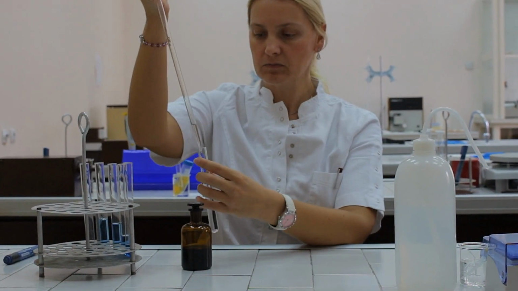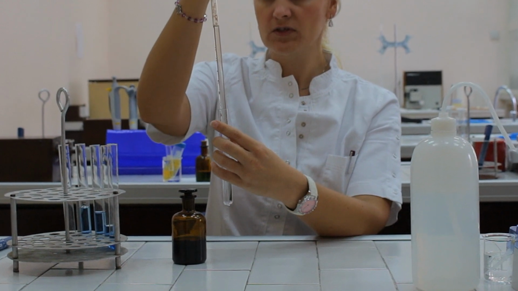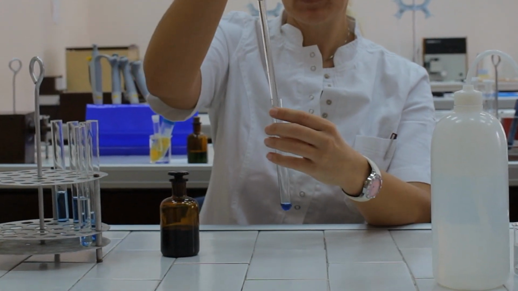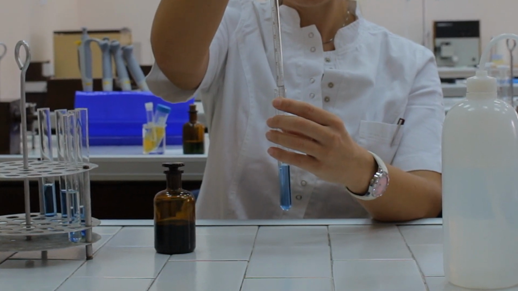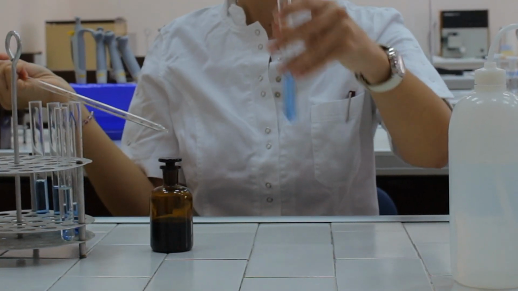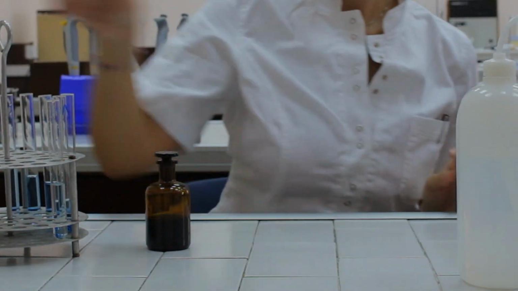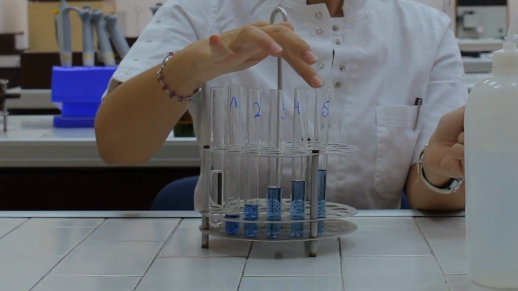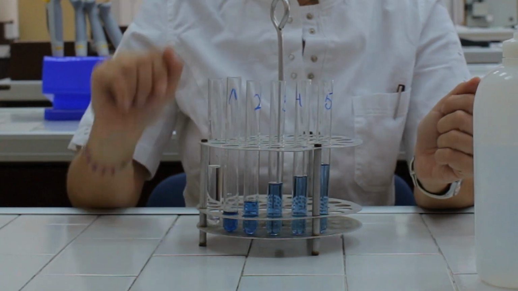And finally, 10 milliliters of distilled water to the test tube number 5 in order to make 11 times dilution. When the dilutions are prepared, we have several concentrations of bromthymol blue, starting from the highest concentration till the lowest.